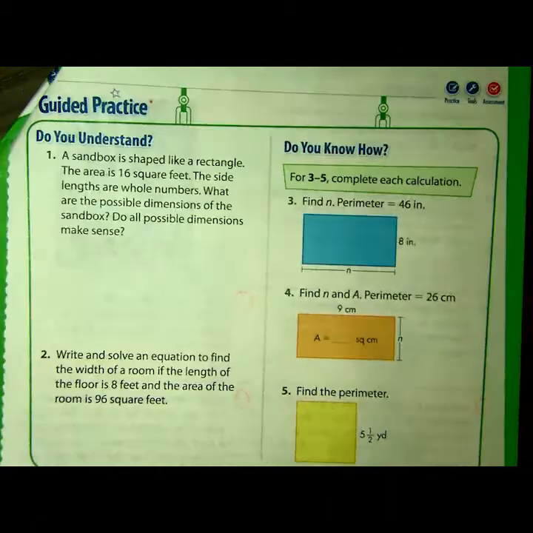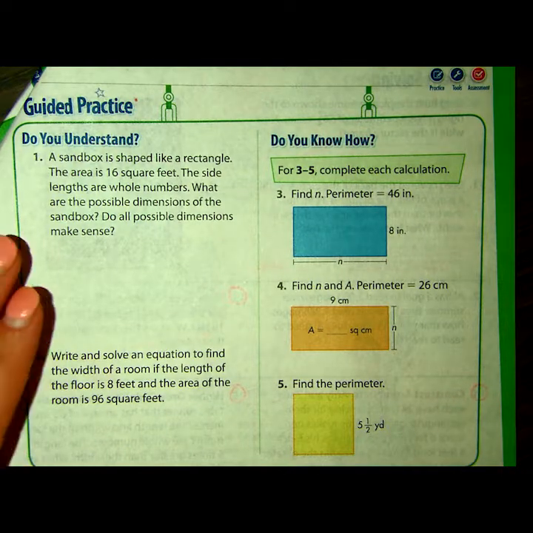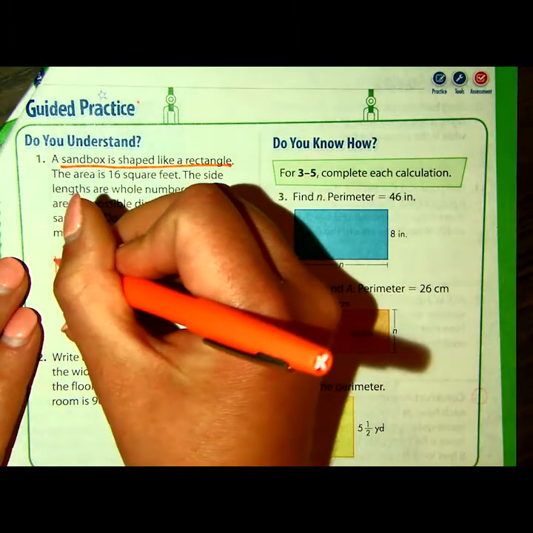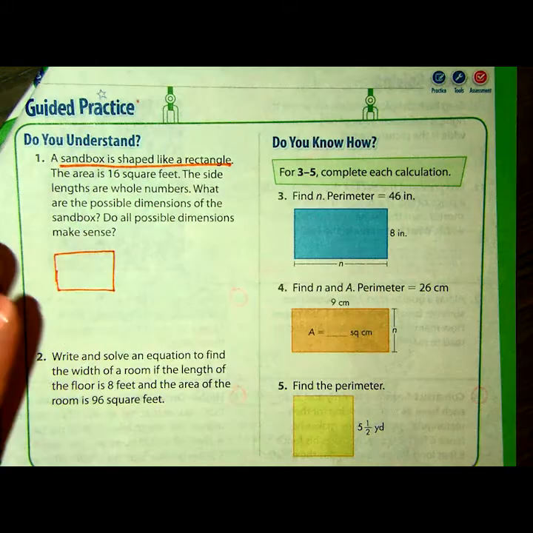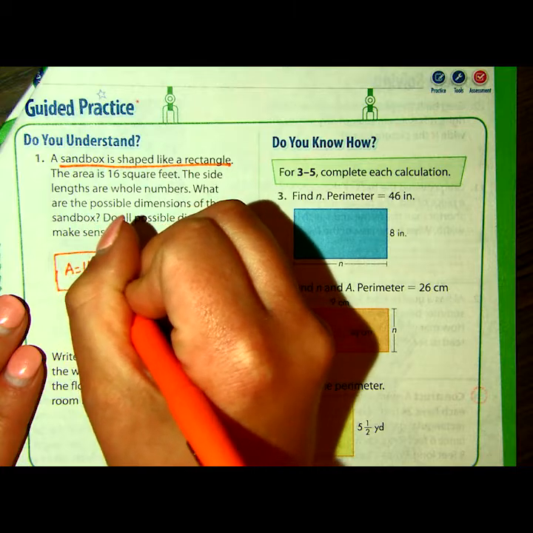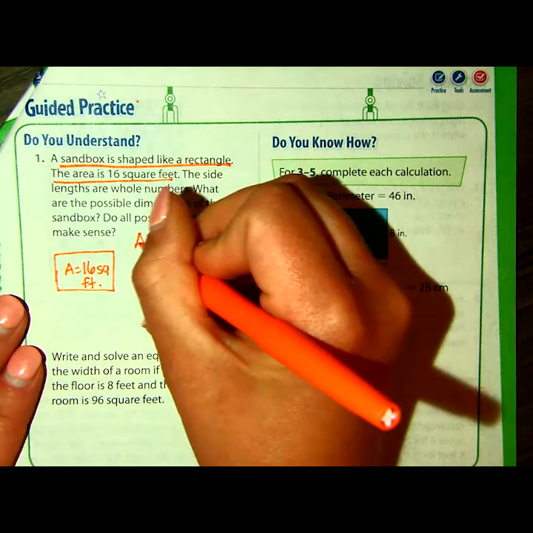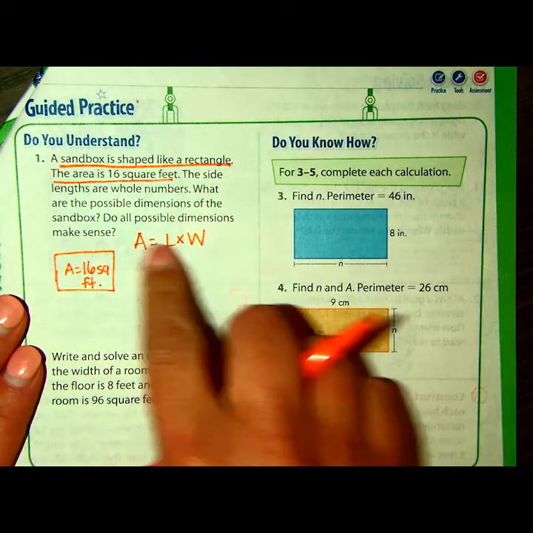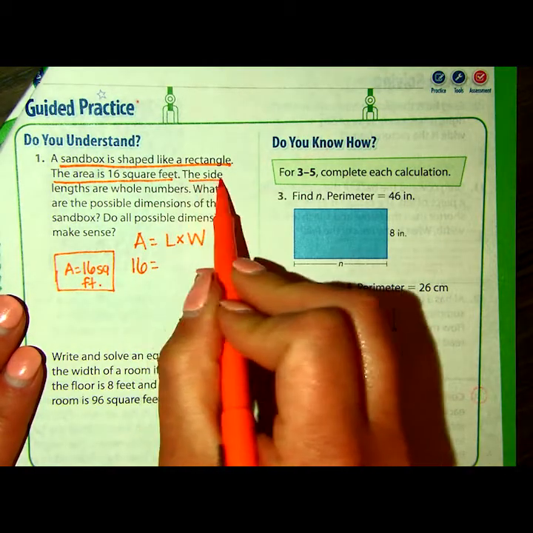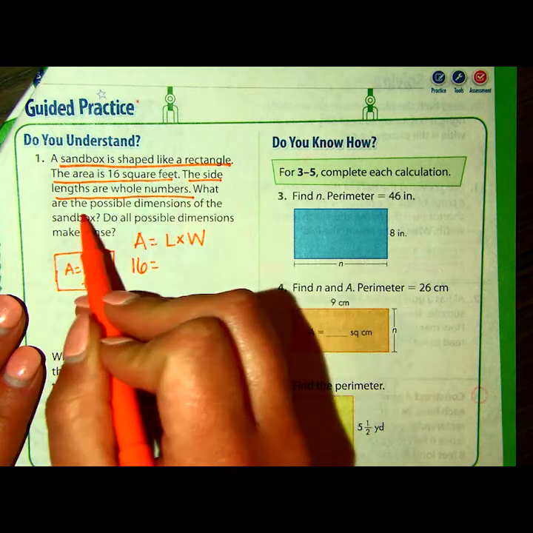Let's look at question number 1. A sandbox is shaped like a rectangle. We've all played in a sandbox before. There's your sandbox. The area is 16 square feet. So they've given us the area. So again, right away, my brain thinks, all right, I'm using this formula to help me solve, and they've told me 16 is equal to. Now let's look. The side lengths are whole numbers. So there's no fraction, there's no decimal. What are the possible dimensions of the sandbox?